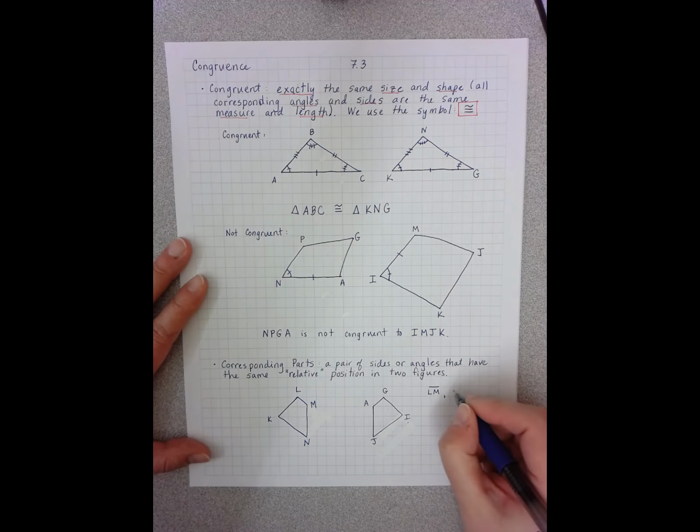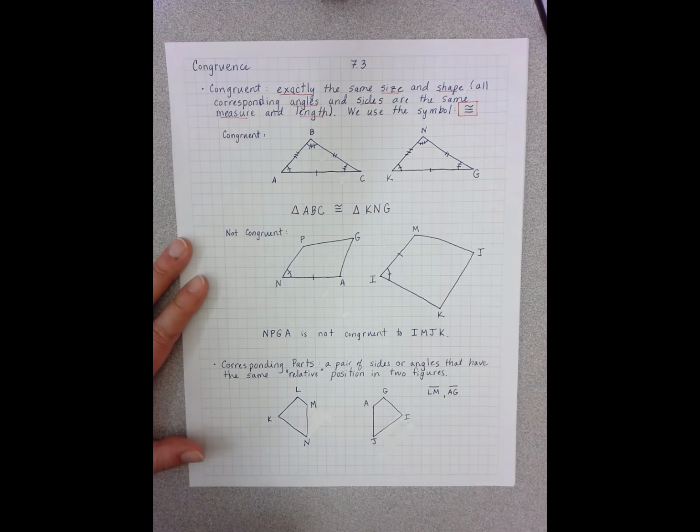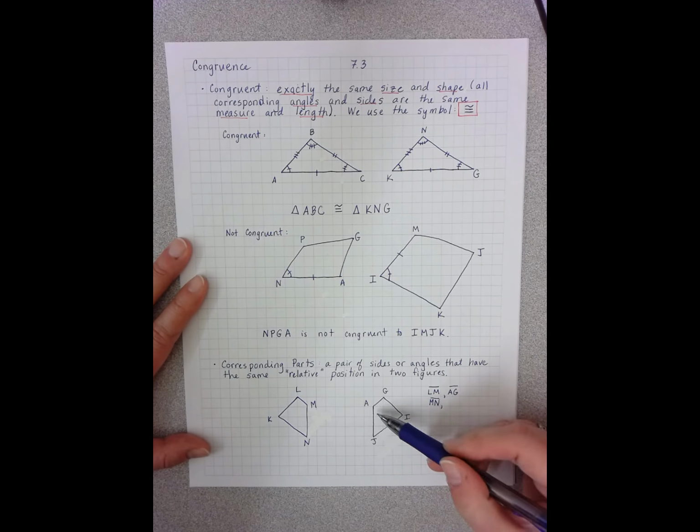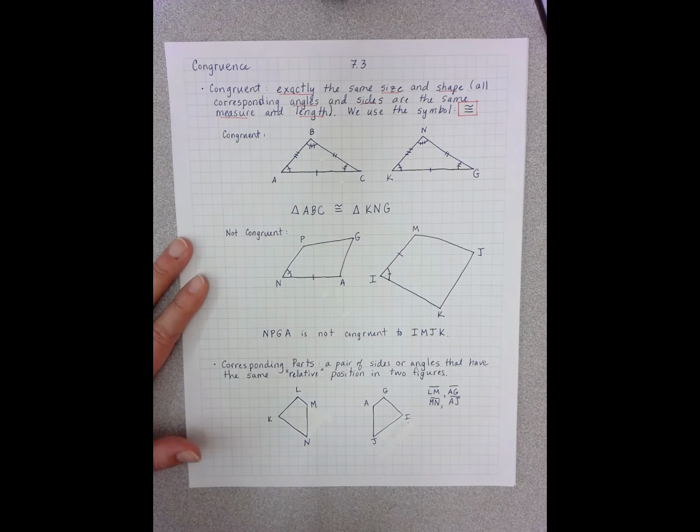So we would say that A and G is corresponding to L and M. We could then say that MN corresponds to AJ. They look about the same length. They may not be exactly the same because we don't have the congruence markings, but they look about the same.